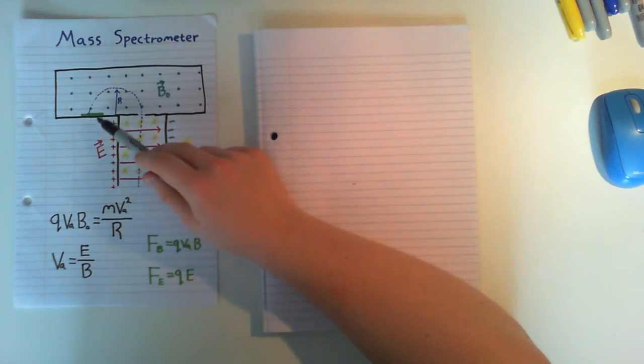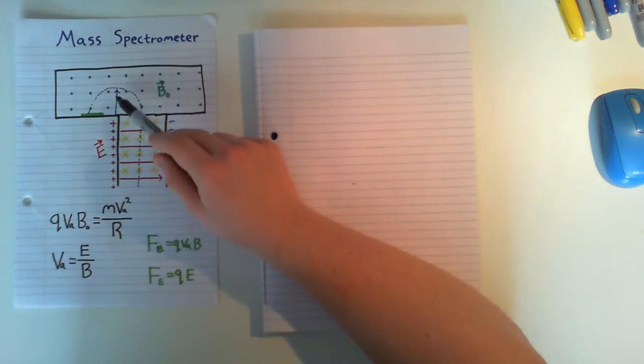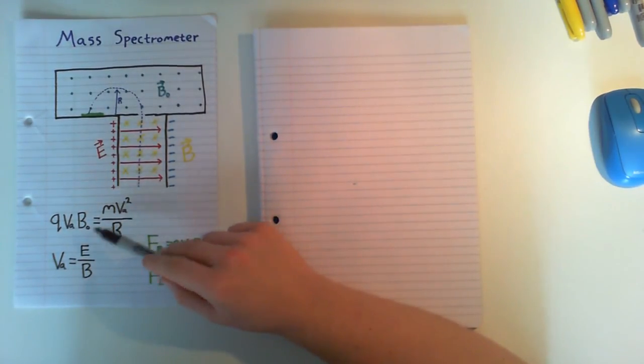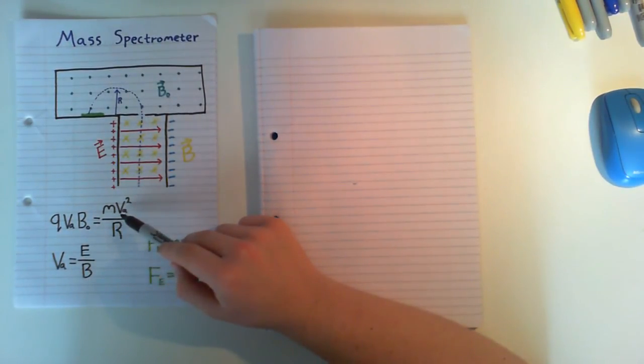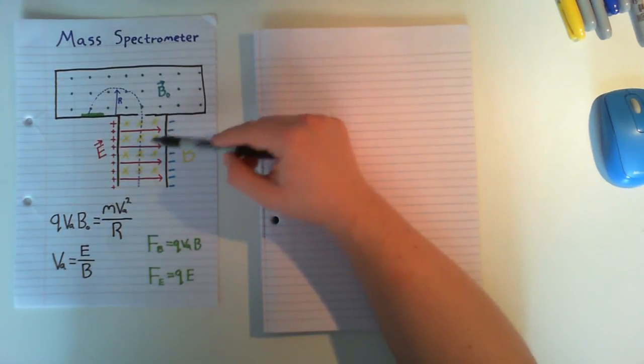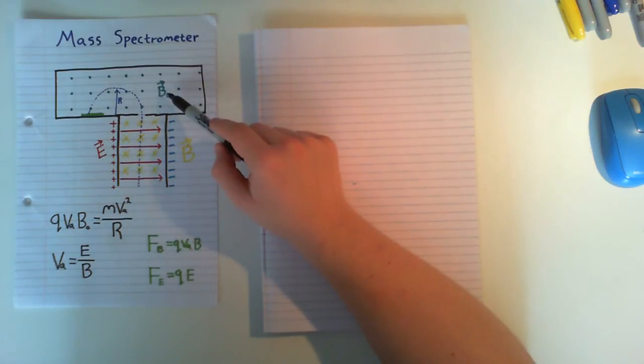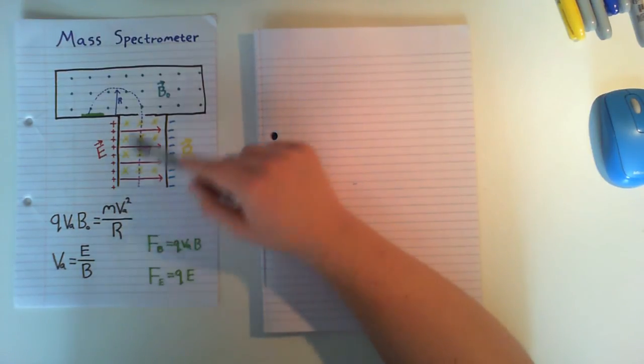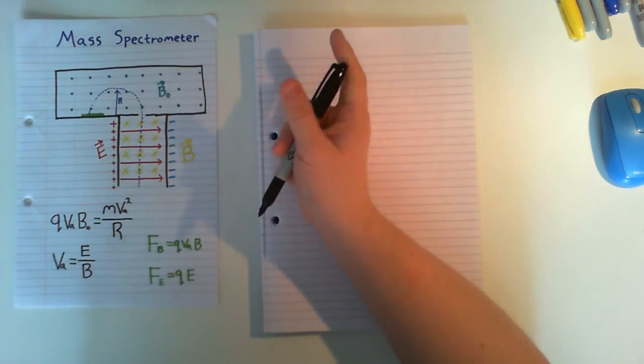And wherever it hits the detector, it's going to know the radius of the arc. And from the radius of the arc and everything, if you have a known velocity, because only a known velocity is going through here because of E and B, and you know your B there, you can detect whatever mass is going through. This is a mass spectrometer.